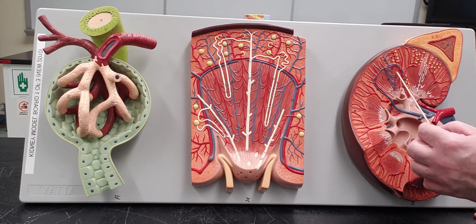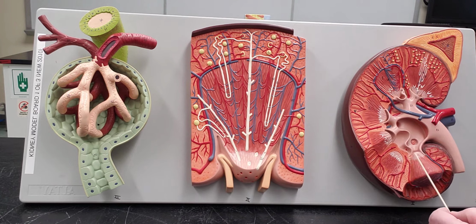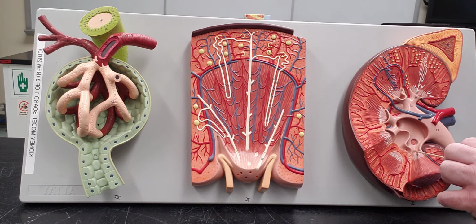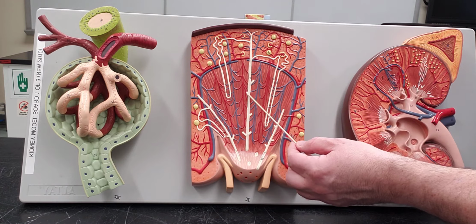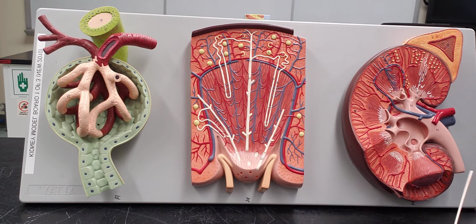We'll see here that in the medullary region we have these pyramids. Okay, you'll see that the apex of the pyramid is where we have these openings. These renal papilla will drain the urine into the minor calyx. You'll see here also that they have striations present, which really represent these collecting ducts present throughout the pyramid.